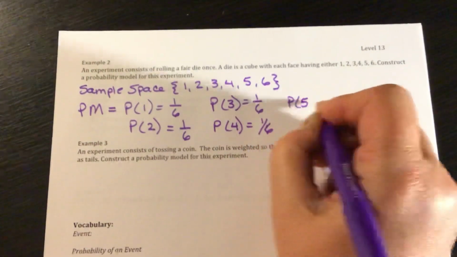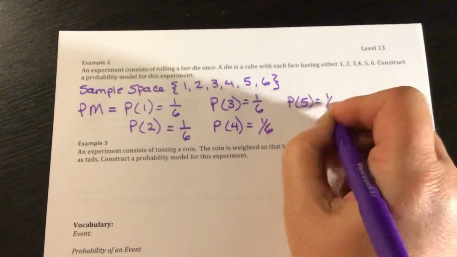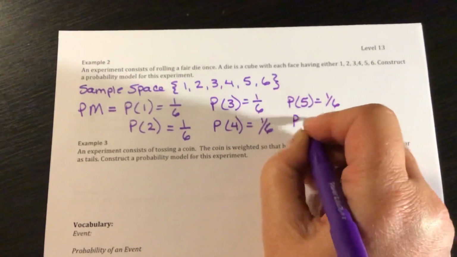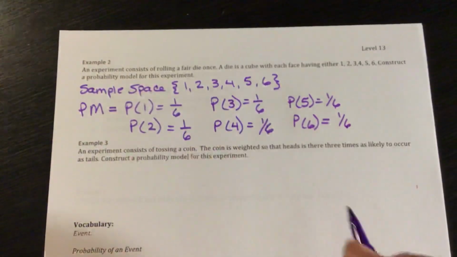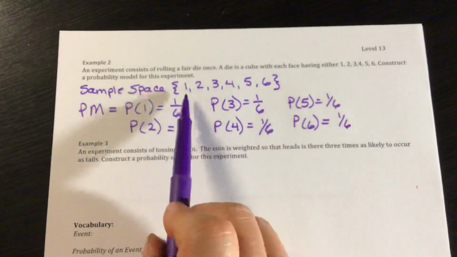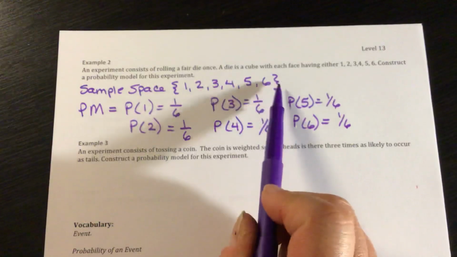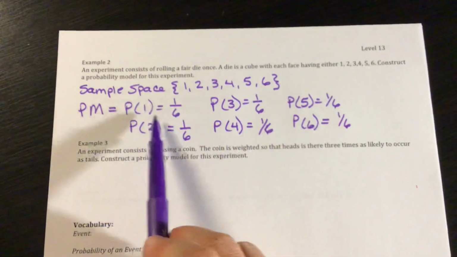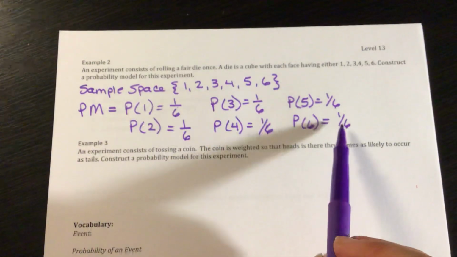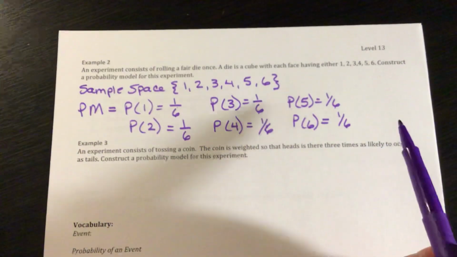The probability of 5 is 1 out of 6. And the probability of rolling a 6 is 1 out of 6. All right, so I have each element of my sample space and the probability for each one of them. And if I were to add these up, this is 6/6, so that adds up to be 1 whole.